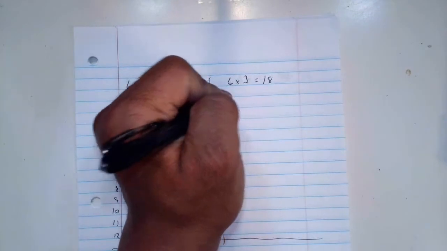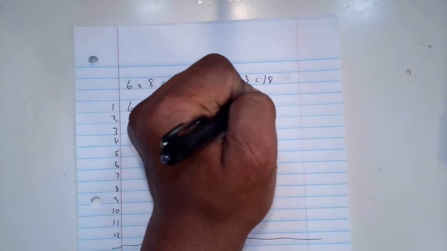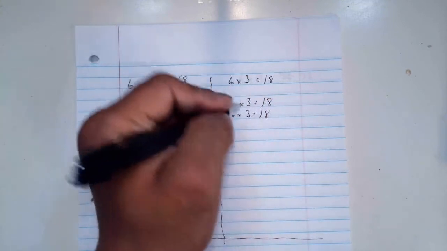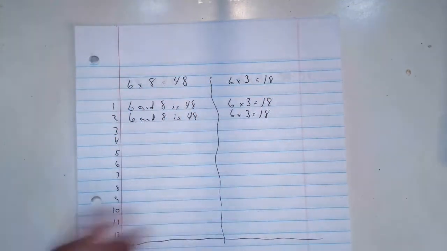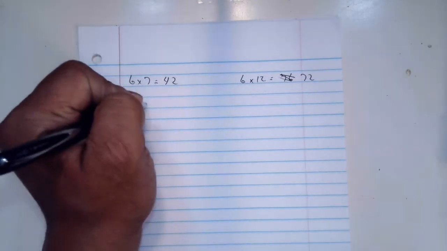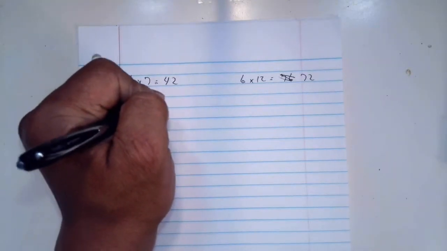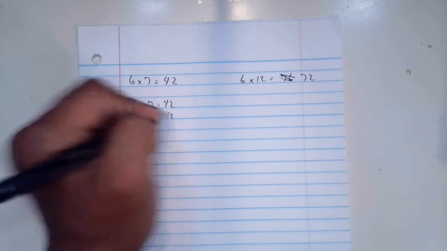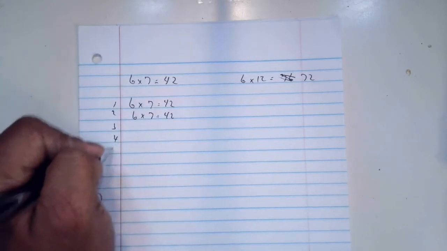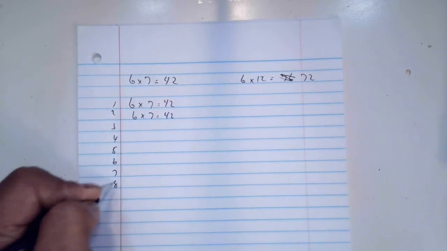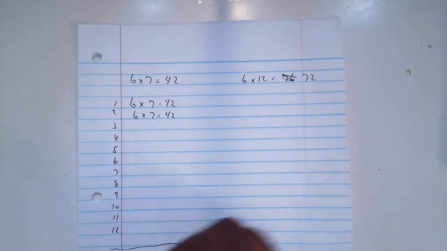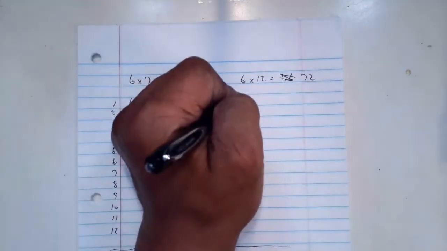Now, I'm going back over here. You're going to write this out 12 times. 6 times 3 equals 18. As you're writing it, you're saying it. Then, 6 times 7 equals 42. You're going to do this 12 times also. As you're writing it, you are saying it. Okay? Then you come to the last one.